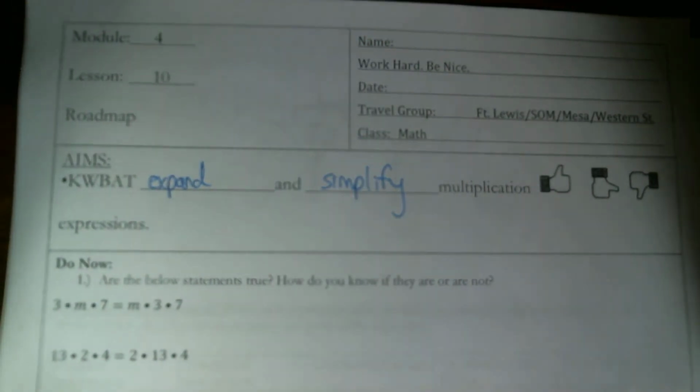Today we'll be looking at Module 4, Lesson 10, and our aim for today is that Kipsters will be able to expand and simplify multiplication expressions.